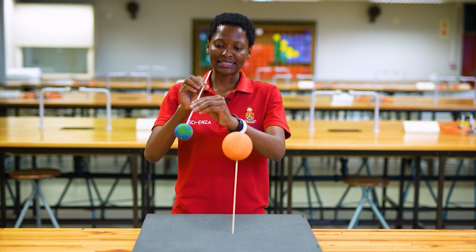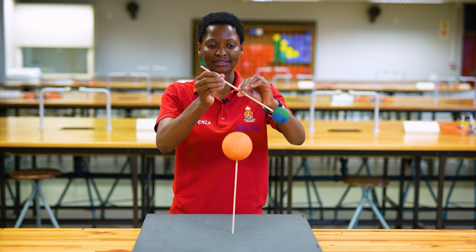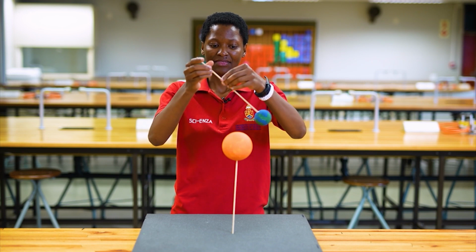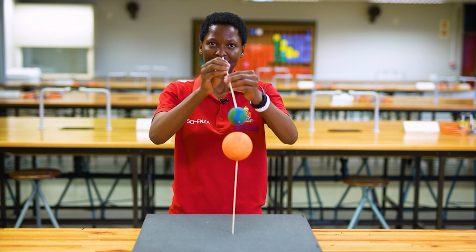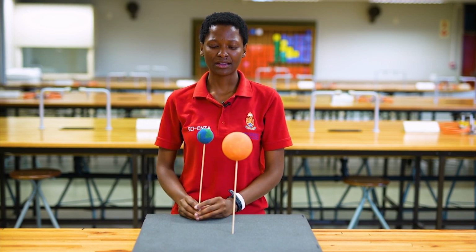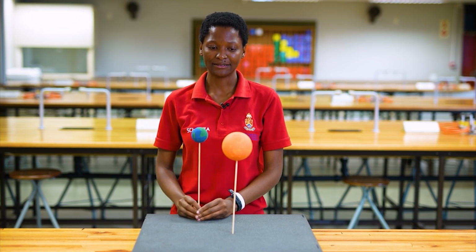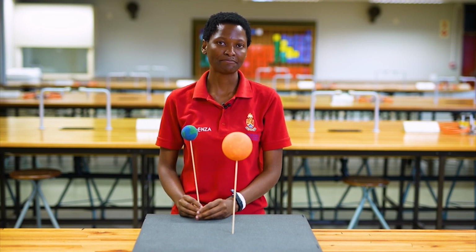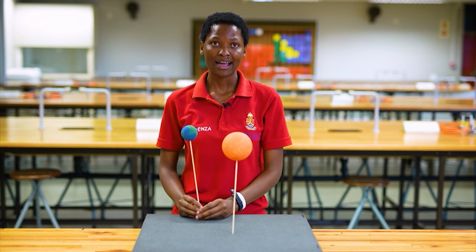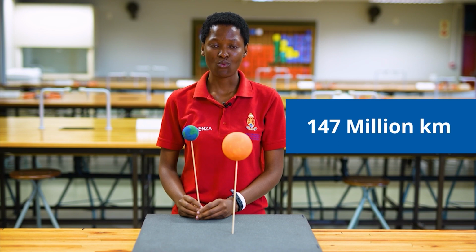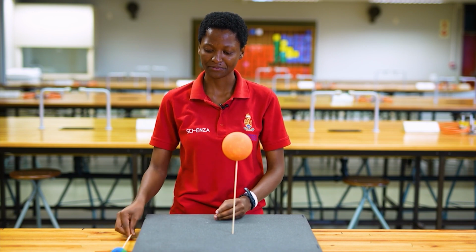Okay. Now, how does the Earth rotate around the sun? It would rotate around the sun like this because the sun pulls it towards itself. That is very much interesting, isn't it? Now I have an interesting question to ask you. How far do you think the Earth is from the sun? Is it 100 kilometers away? Is it 10 kilometers away? The actual answer is 147.26 million kilometers away from the sun. Very far away from the sun.